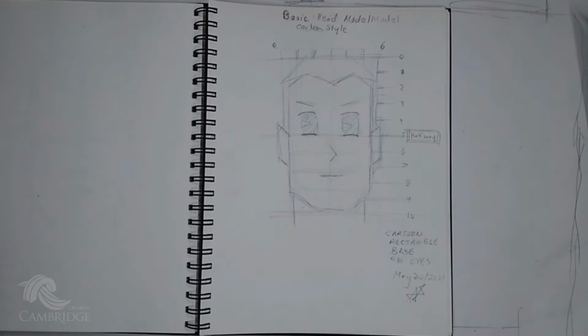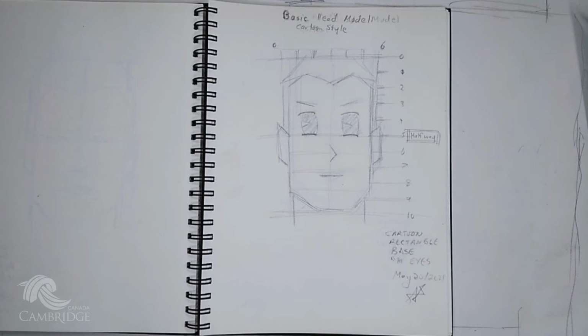Welcome everyone. In this lesson we're going to create a basic head and face template in a cartoon style.